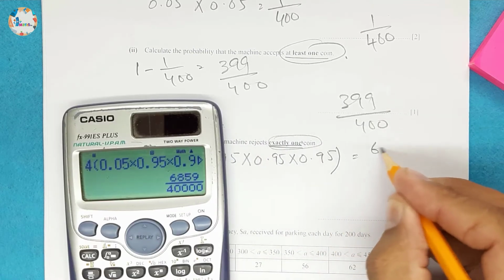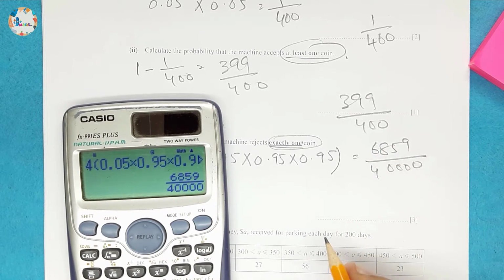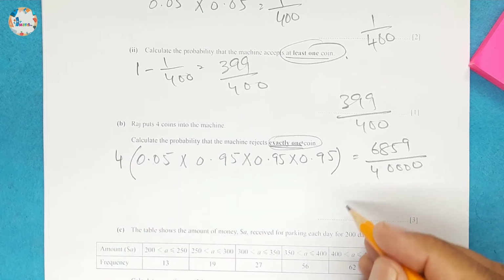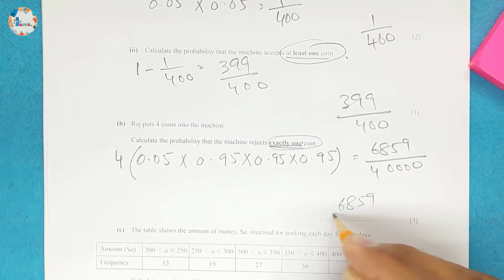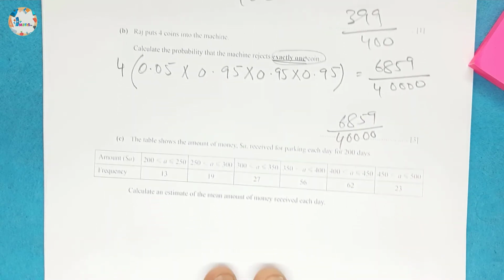So we can write 6859 over 4 and 4 zeros. This will be the probability, 6859 over 4 with 4 zeros. This will be our answer.